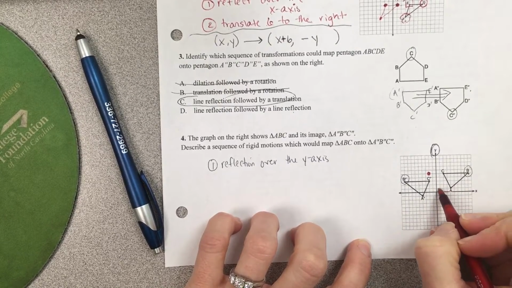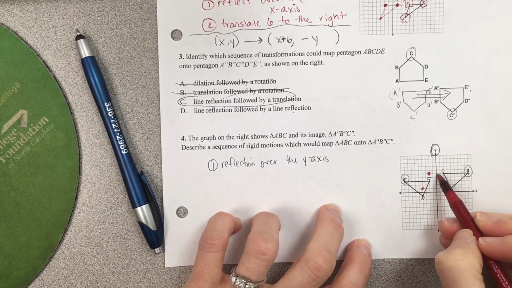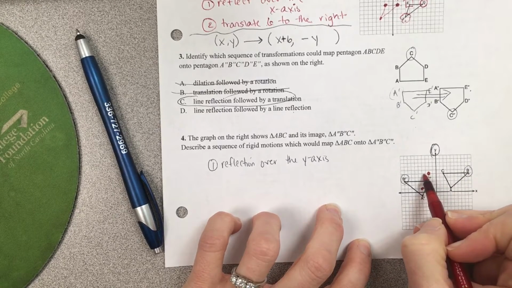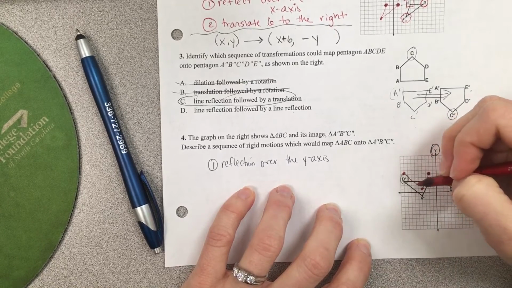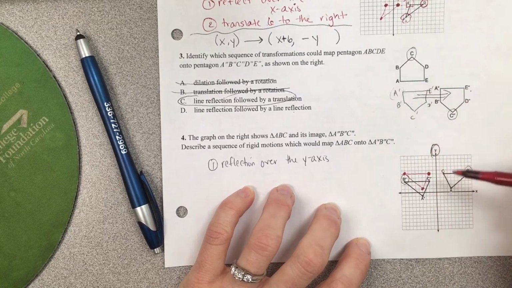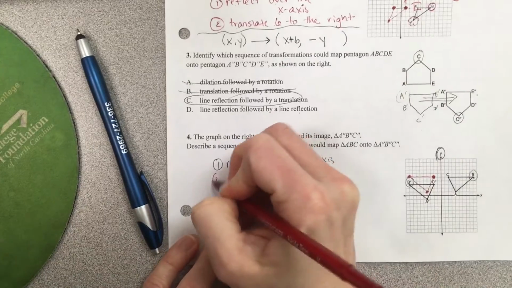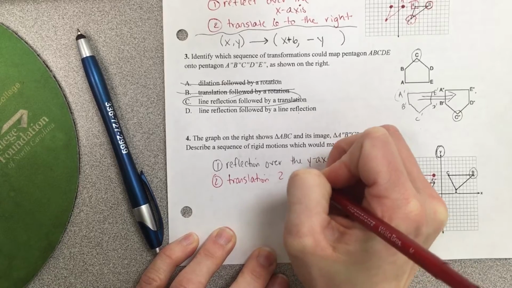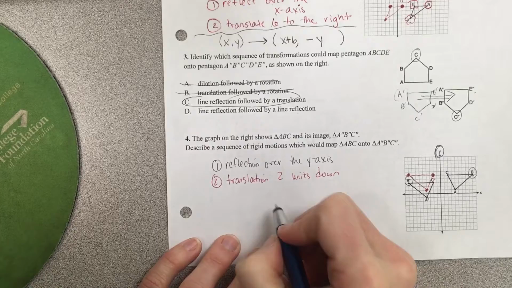A, 1, 2, 3, 4, 1, 2, 3, 4. And B, 1, 2, 3, 4, 5, 6, 7, 8, 9. Okay, and so that puts me there. So it looks like the only thing I need to do now is go straight down. So that would be a translation, 2 units down.